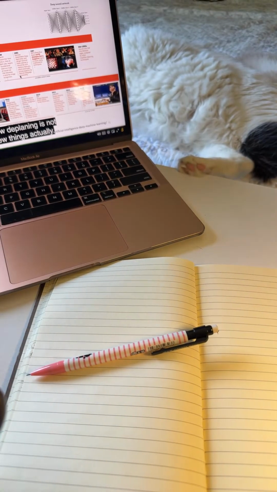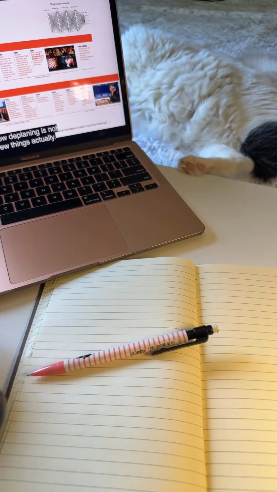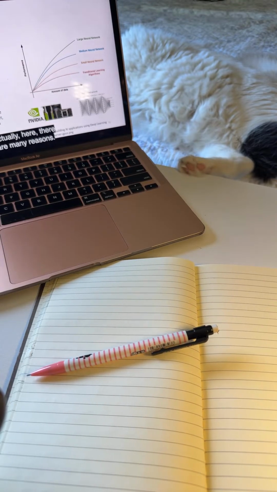Deep learning is not new. It was actually invented, as you may see, starting from 1958. And why is deep learning so popular now, and not before? Actually, there are many reasons.